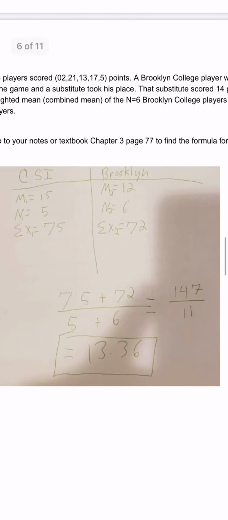Now to get the weighted mean, you simply take the sum of x of CSI, 75, plus Brooklyn College, 72, which is 147. 5 plus 6 is 11. 147 divided by 11 is 13.36. That is the weighted mean.